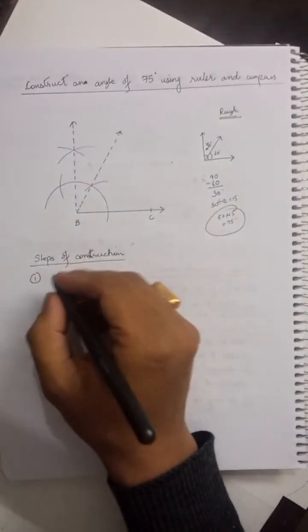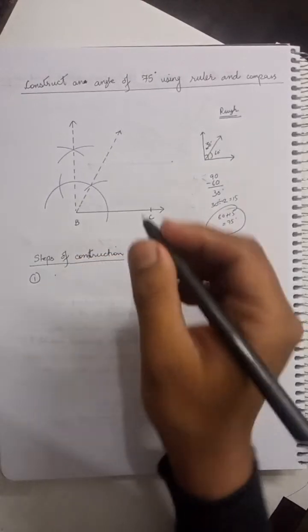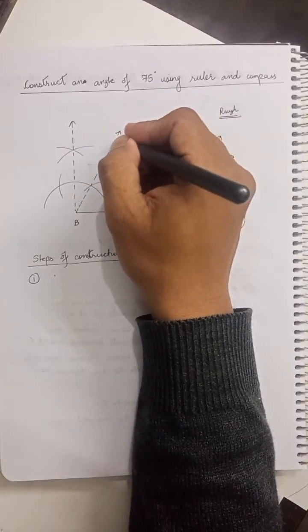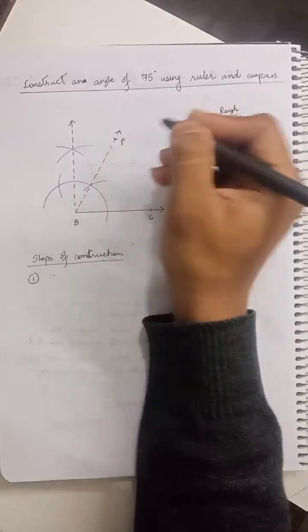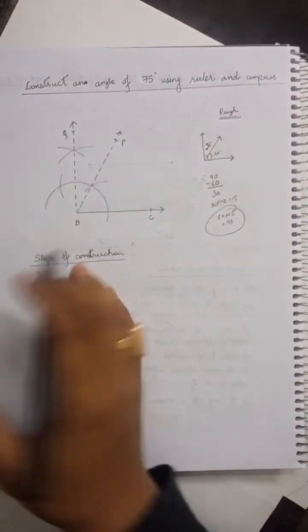So first we will write, should we name it? Yeah, let us name it. Say this is P and this is Q, you can name anything, I am just using random alphabets.